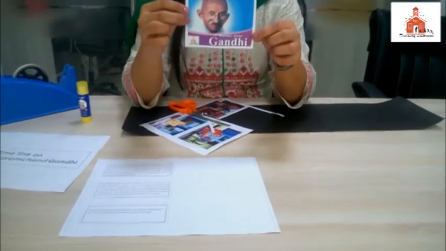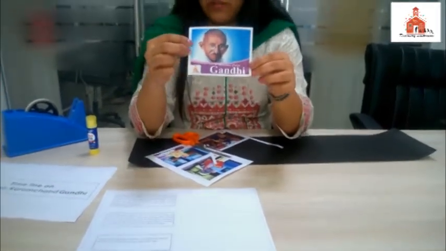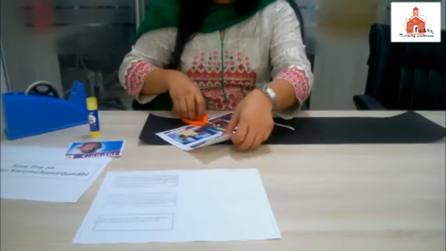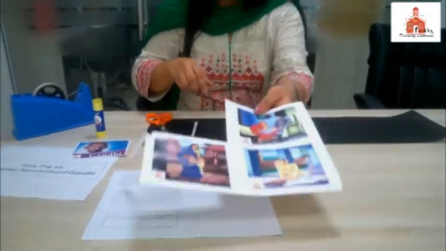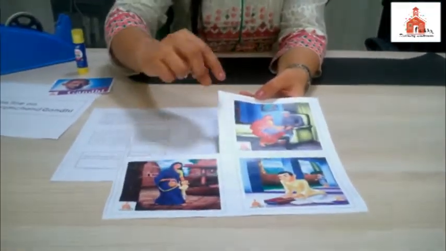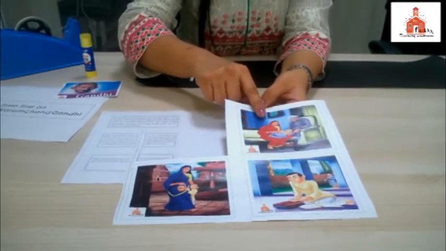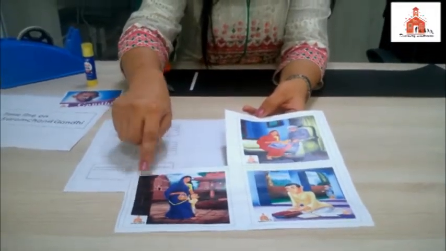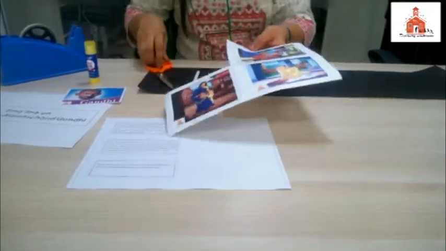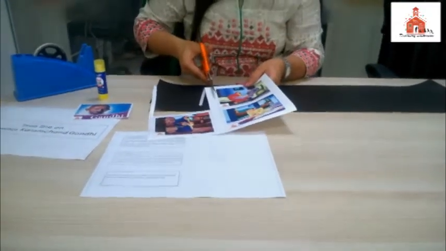We are making a timeline on Mahatma Gandhi. So if you see, I have 3 cards now. They are numbered. This is my first card, this is my second card, and this is my third card. And I'm going to cut all of them.